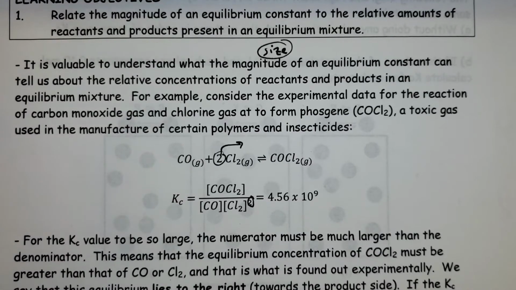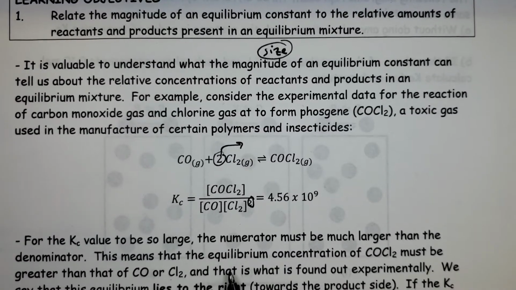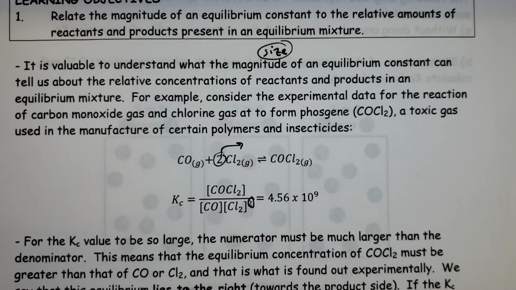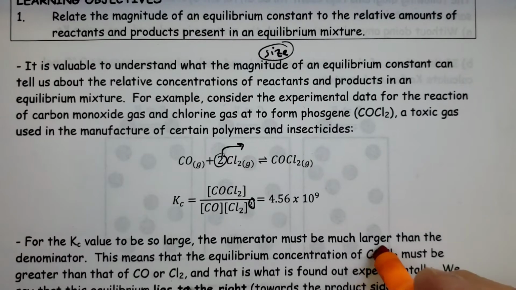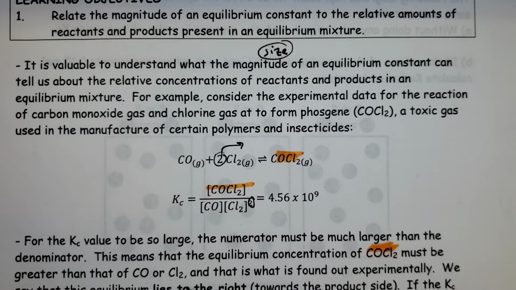So for the Kc to be so large, the numerator must be much larger than the denominator. And of course, what's on the numerator? COCl2. So the product, that's what's on top.